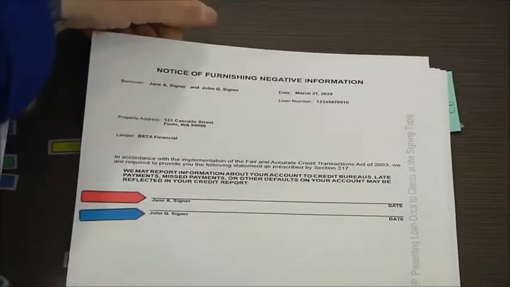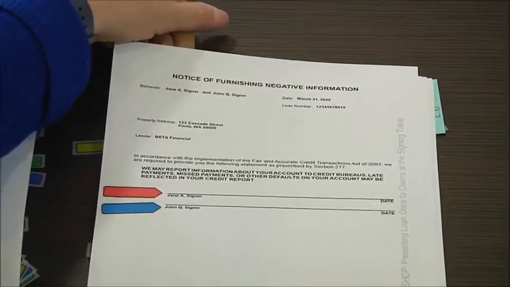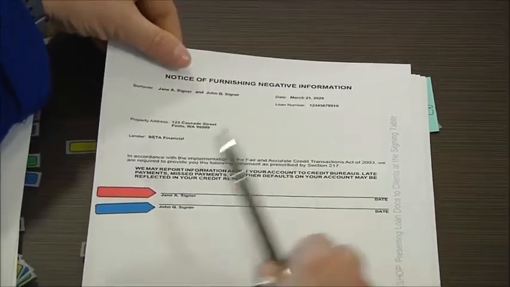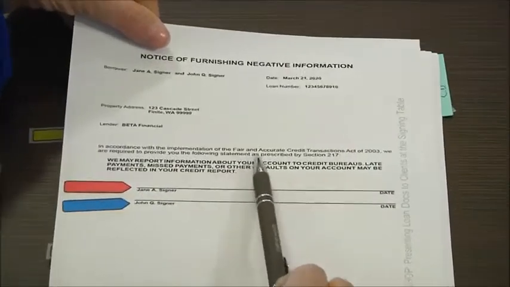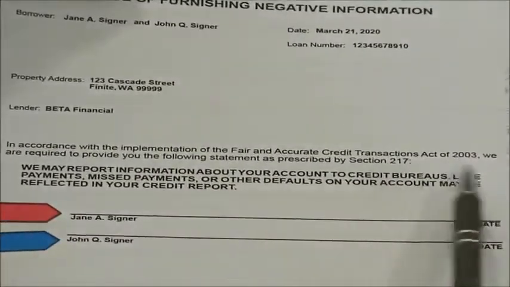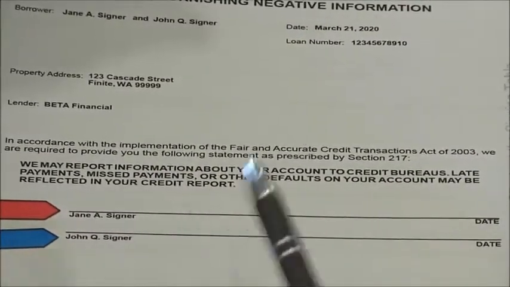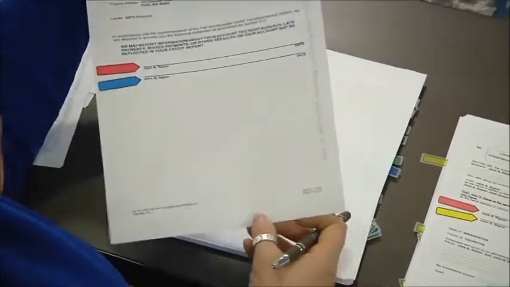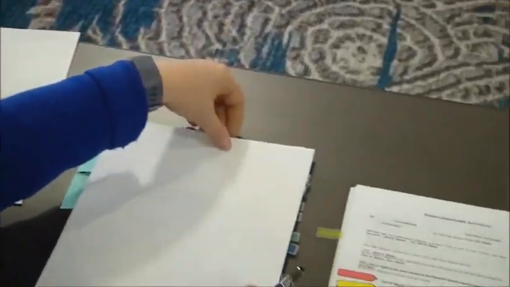it's also a good CYA. Keeps them in accordance with the implementation of the Fair and Accurate Credit Transaction Act of 2003. They're required to provide you the following. Okay, so it's a requirement. So the whole writing on the coffee cup, the coffee is hot. Yes. And that drive-through window, yes. Yeah. Okay, so they're signing and dating. You're verifying. It goes face down in the list.